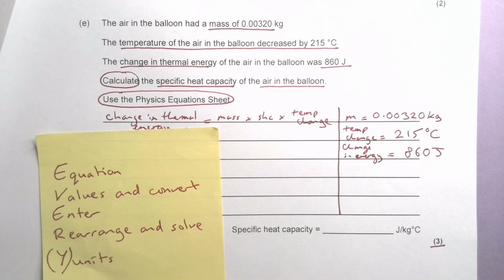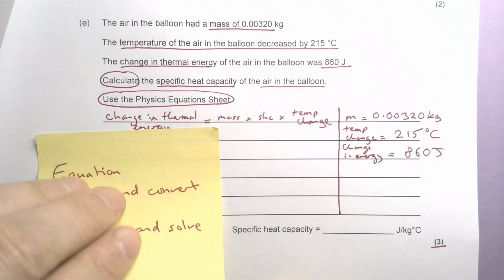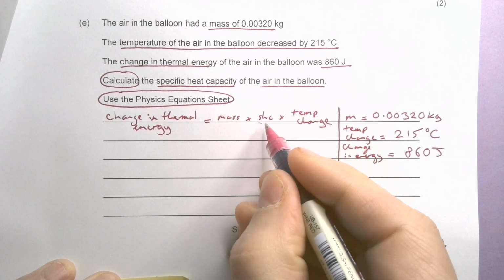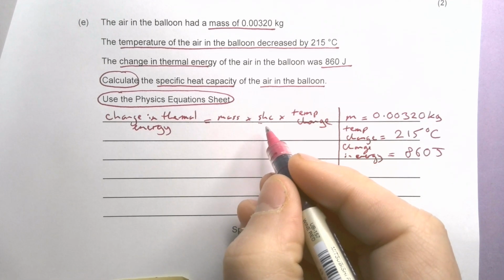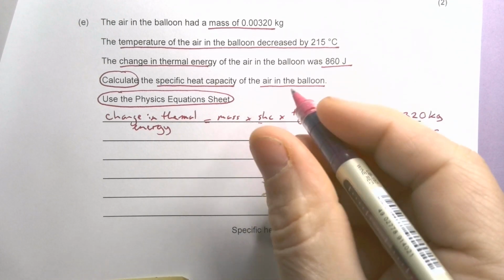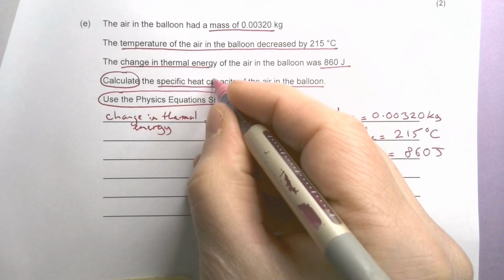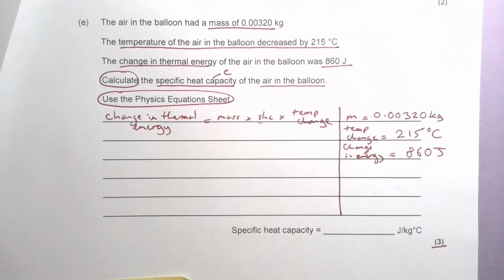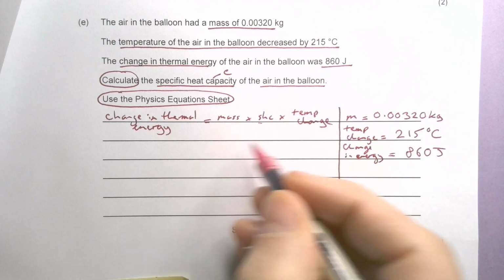So they're the 3 bits I've got from that data, and I've got to try and work out specific heat capacity. Now if I look at the equation, specific heat capacity has the symbol C, lowercase c. So I'm going to add that data, then put the numbers back in.